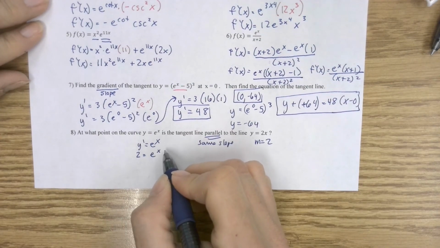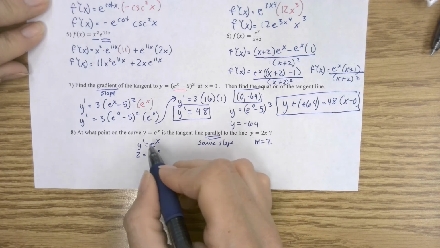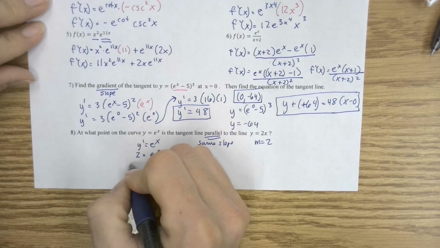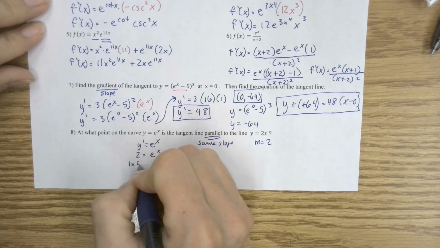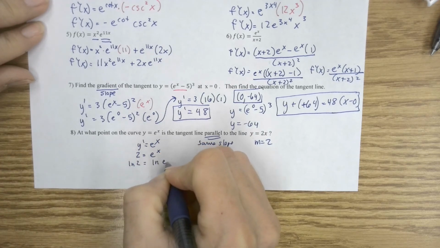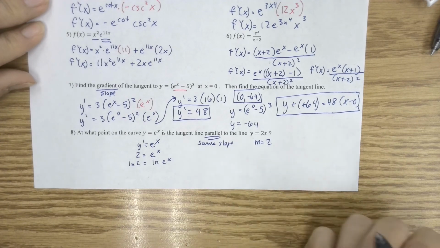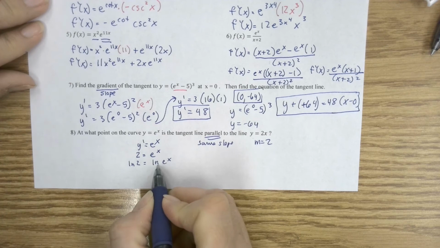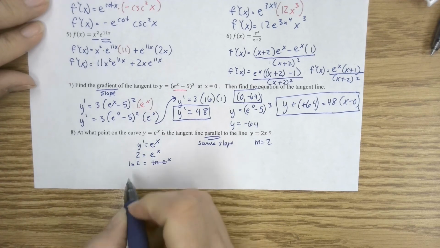When you have a variable up in your power, that's exponential. You could switch forms, or I'm going to take the log of both sides. So I always prefer to take the ln of both sides. So we would have ln of 2 on this side, ln of e to the x on this side. The reason why I like to take the ln is because I have a base e. And ln has an implied base e. With that base e, that simplifies.